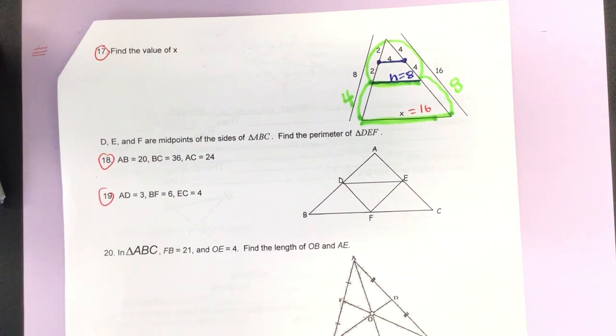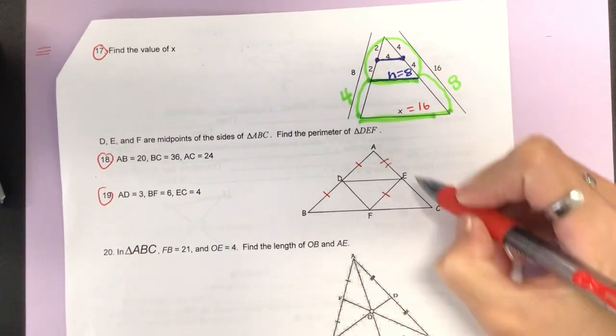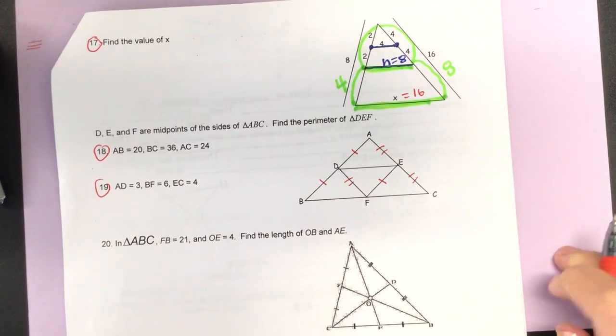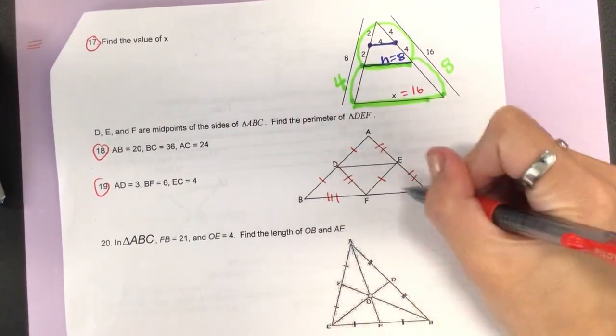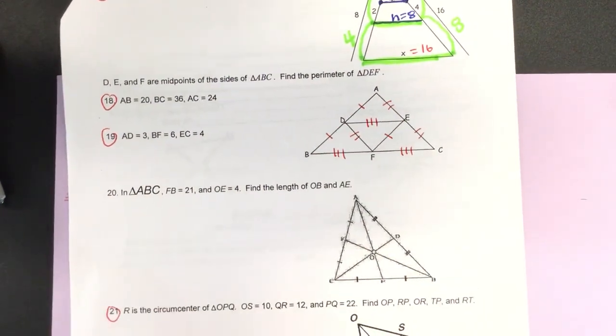Okay, Nathan, let's read above number 18. D, E, and F are the midpoints of the sides of the triangle ABC, find the perimeter of the triangle DEF. Because 18 and 19 are both using the same picture, I'm going to use a pencil for number 18, and then I'm going to use a pen for number 19. So let's first notate everything. We know these 2 are congruent, same as the parallel part. These 2 are congruent, same as the other parallel part in a 2-to-1 ratio. These 2 are congruent, and it's a parallel part. That notation is not going to change.